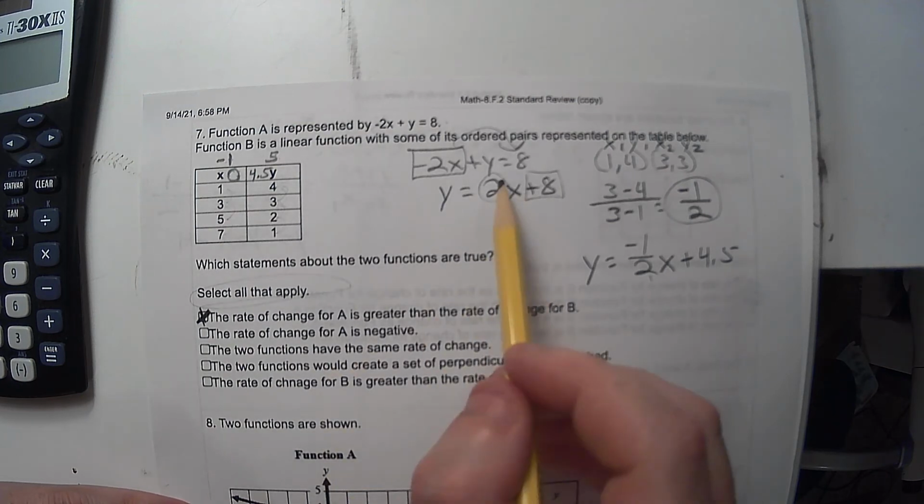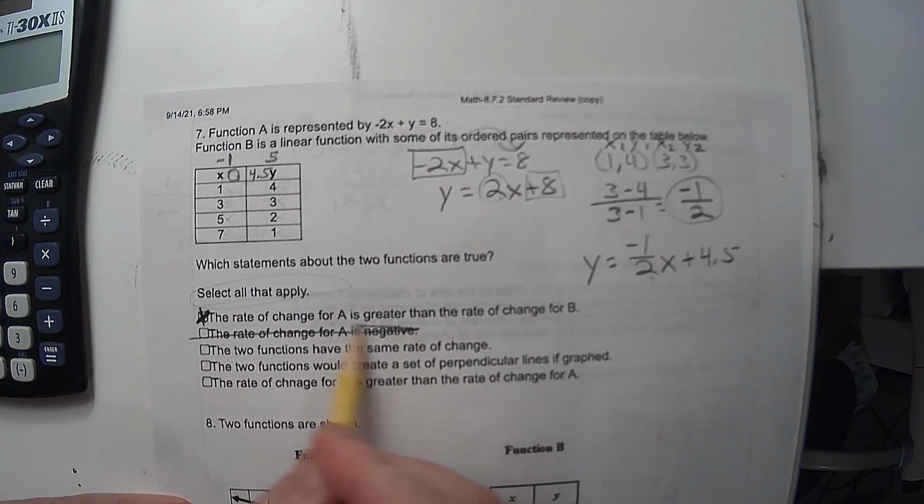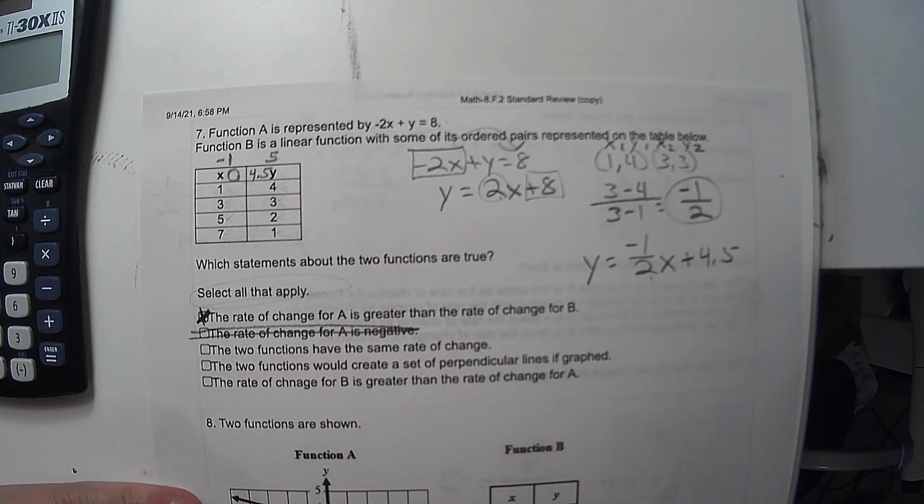Rate of change for A is negative. I got a positive 2, not a negative 2. So that one's off. Two functions have the same rate of change.